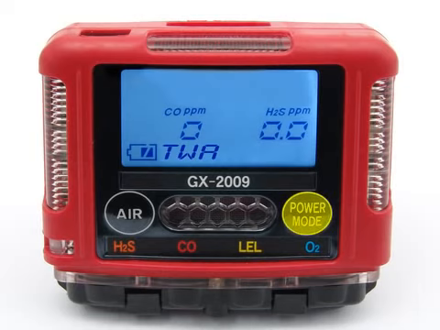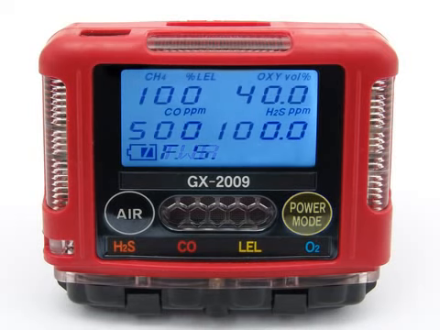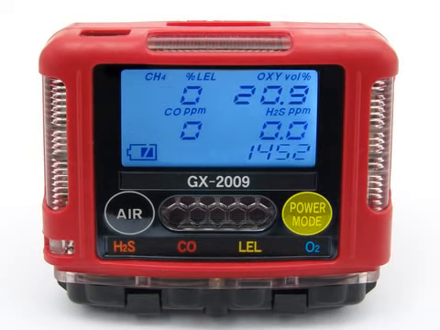Press and release the power mode button again to proceed to the full scale screen. The detection range full scale value for each channel is displayed. Press and release the power mode button again to return to measuring mode.